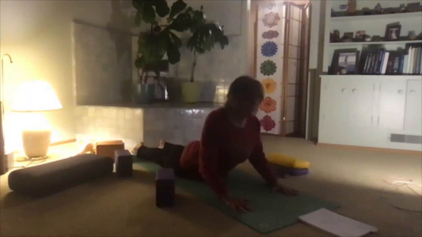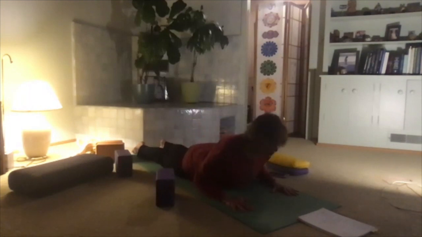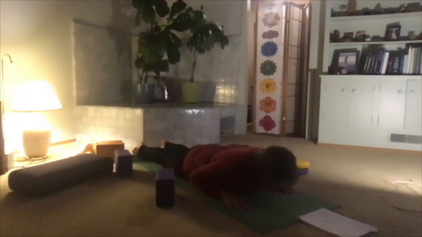When you've completed, exhale, face down 2. Forehead to ground, then hands come into position. Exhale, turn head to left, right ear to ground, and rest.